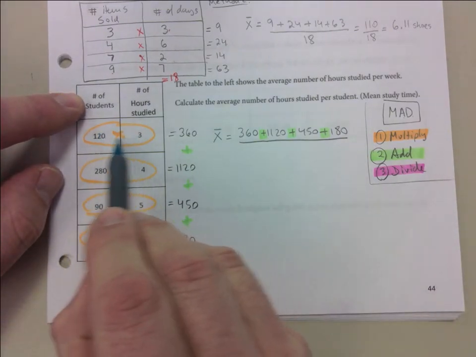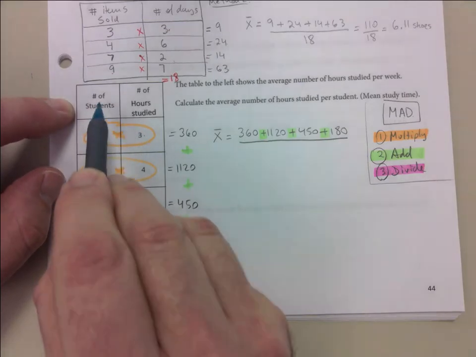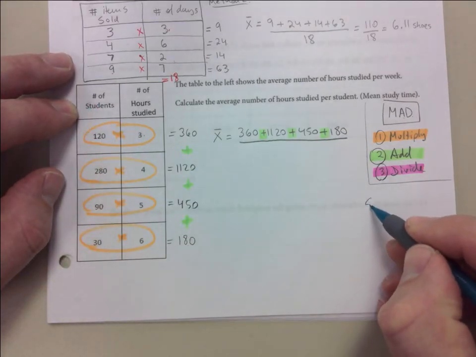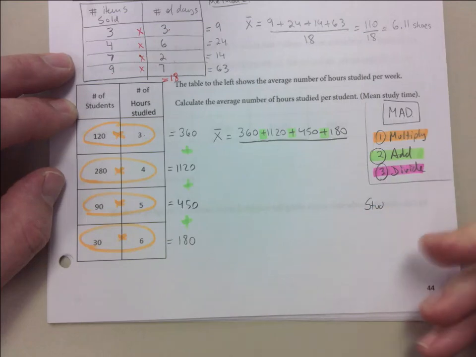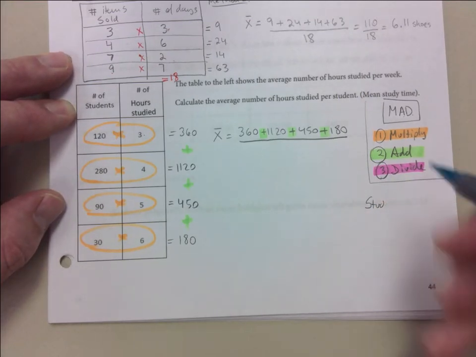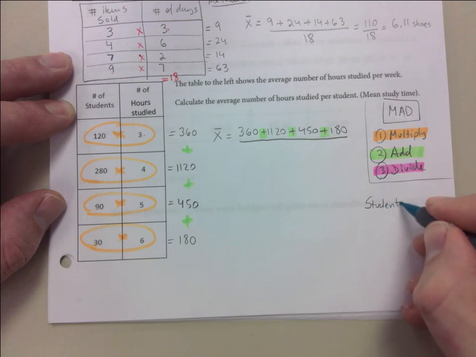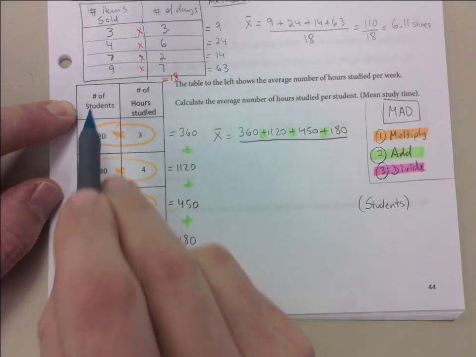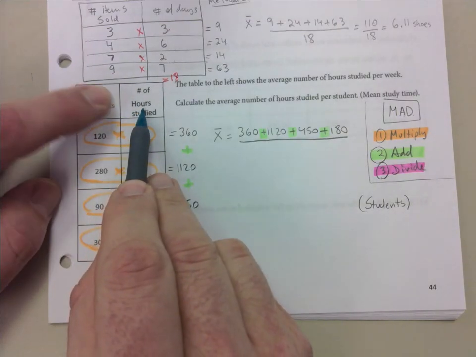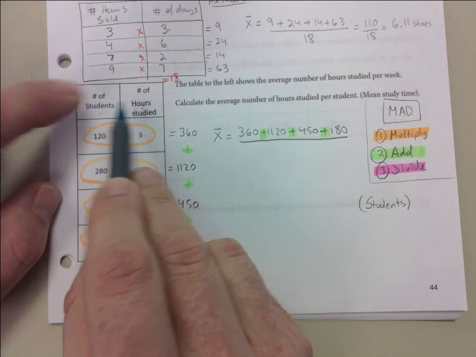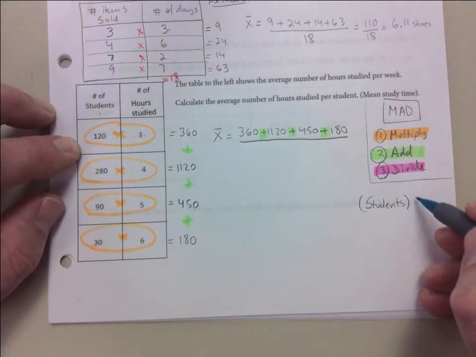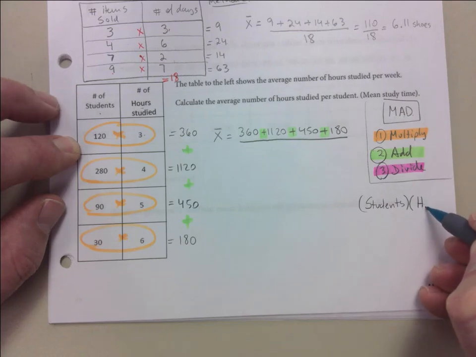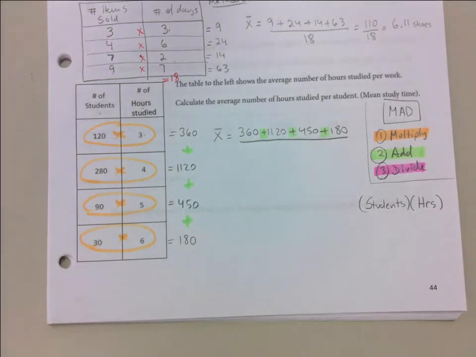When you multiplied this times this, like you were multiplying students, let's do that right under, no, let's do it here. Students, you're multiplying students by what? The number of hours, right? Every time you were doing that. So can you please write down that that's what you're doing here? Students times hours every time.